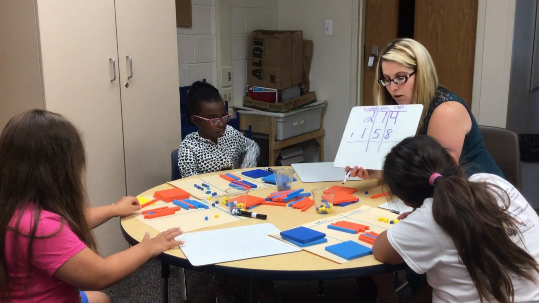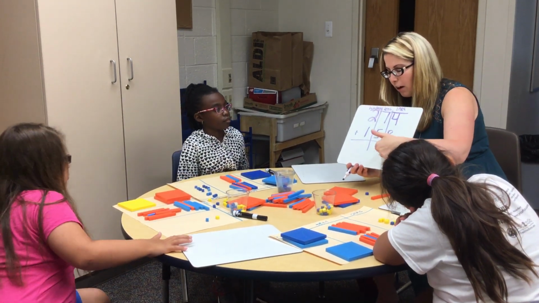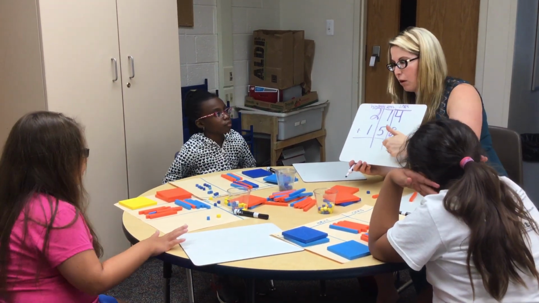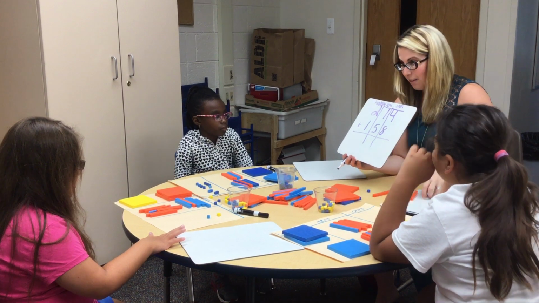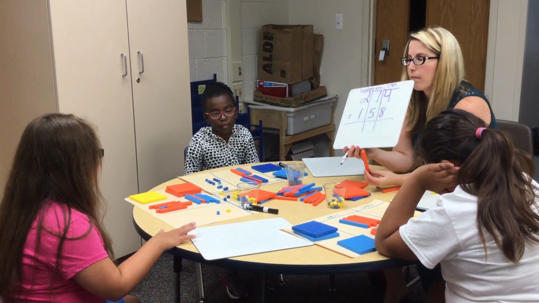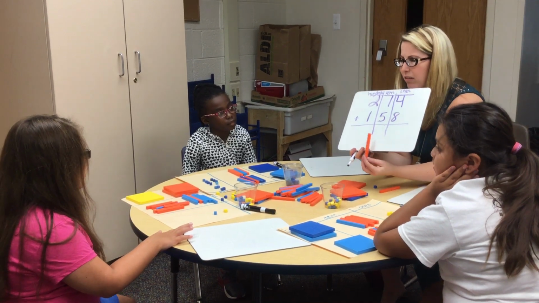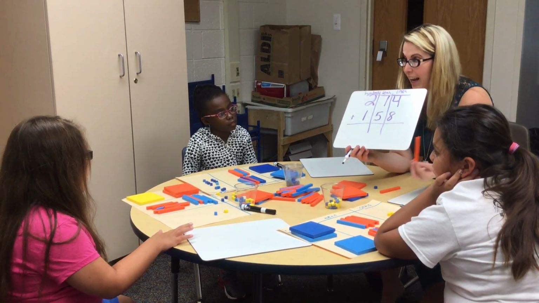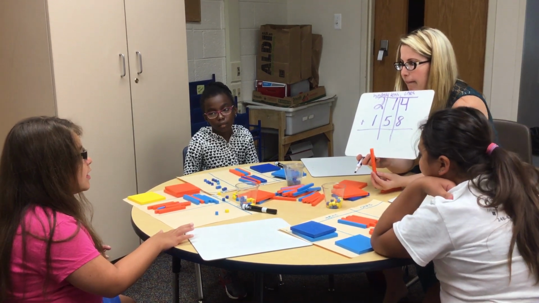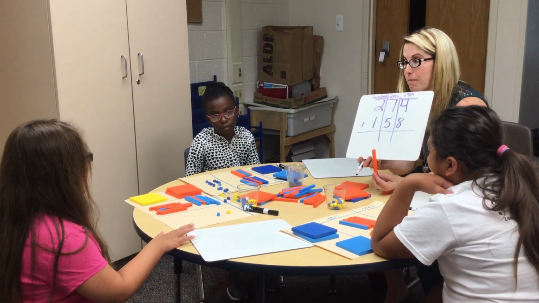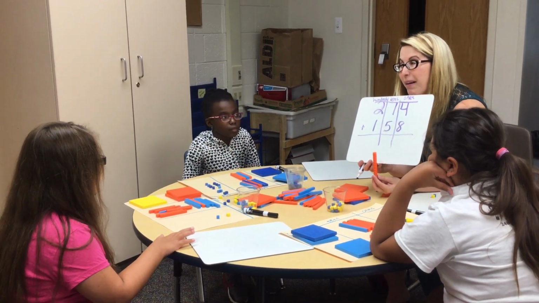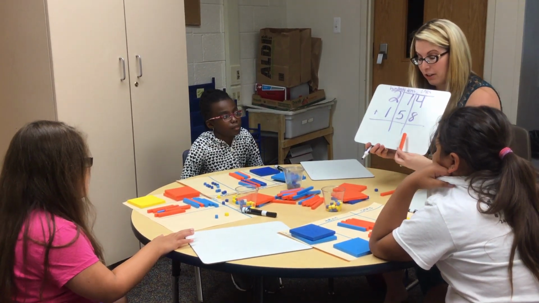Trade. The reason we have to trade is only one digit goes in each place value. So we can't put 12 ones here, because then it could be mistaken for the thousands, and really it's not. In tens it's only 2 digits, in ones it's only 1, and then in hundreds it's 3, and it keeps on going. So you're going to mess up the place value if you put 2 digits over there.